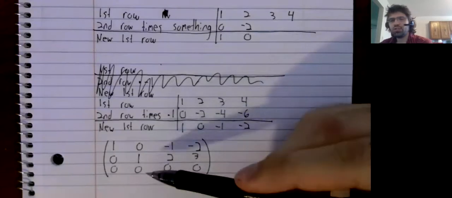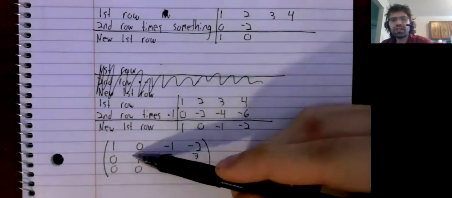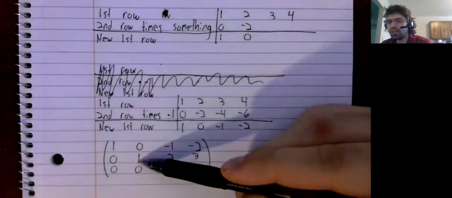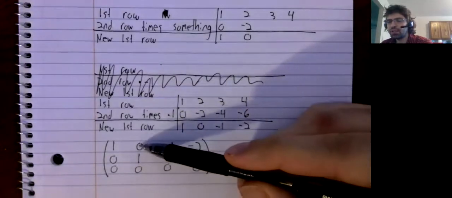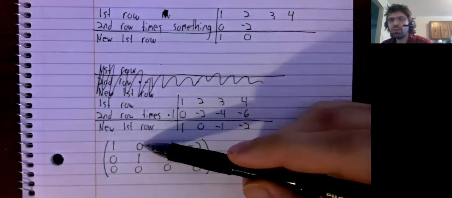So here's our new matrix. We've taken the bottom right leading entry and made everything above it equal to 0.